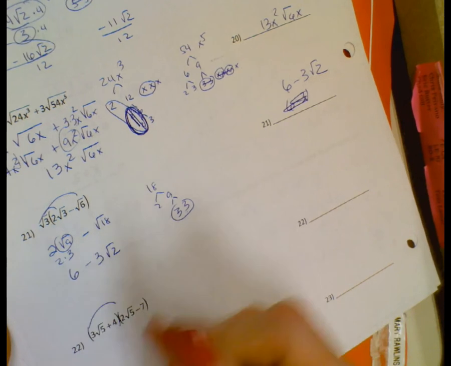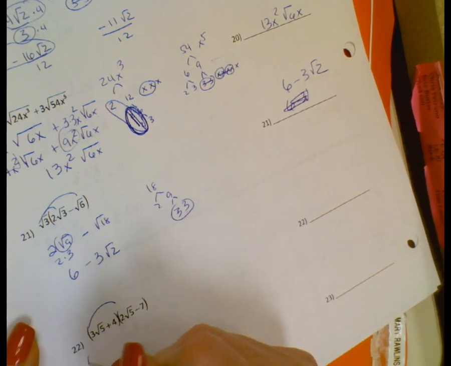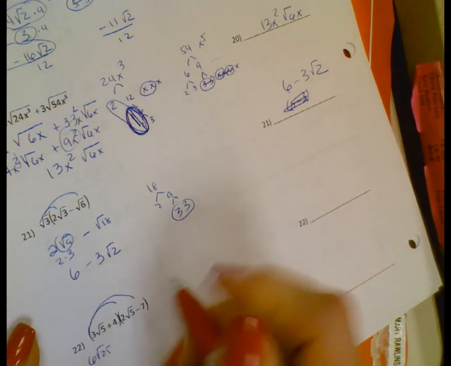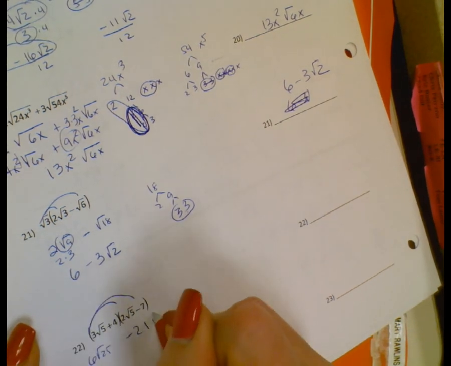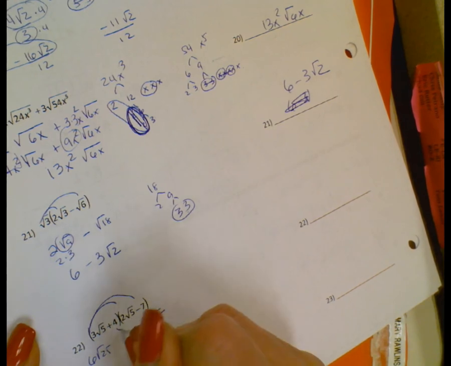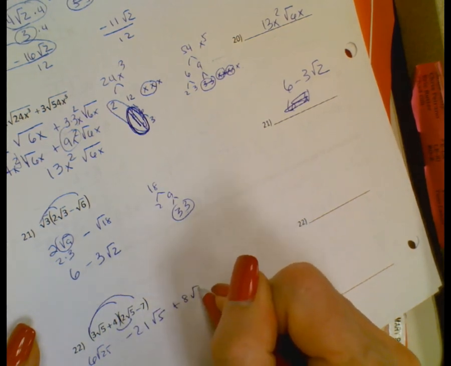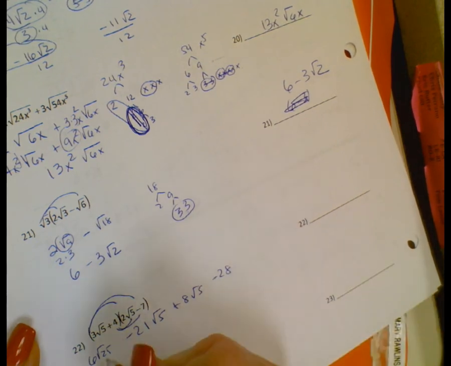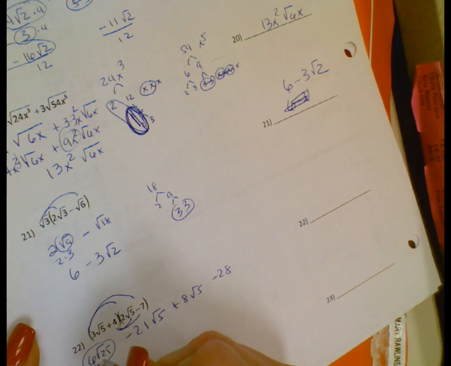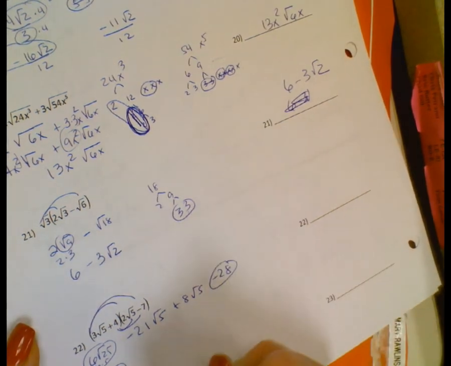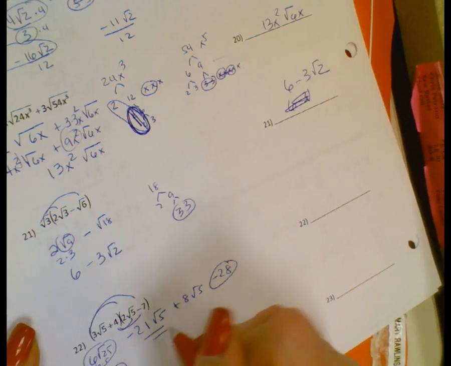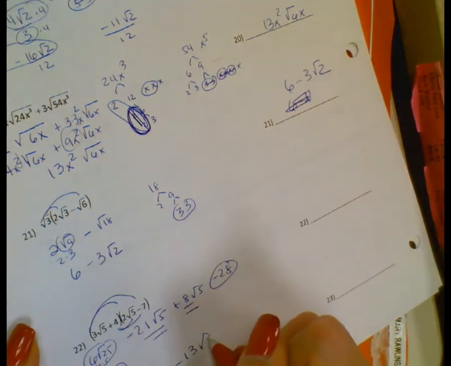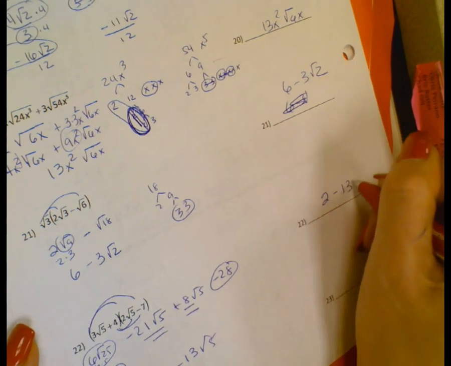And then if you distribute, FOIL, you get 3 and 2 is 6. Radical 5 and radical 5 is radical 25. That's your first product. Your outer product is negative 21 square root of 5. Your inner product is 8 radical 5 minus 28. So this is 6 times 5, or 30. So you have 30 and negative 28, which is 2. Then you can add these 2 to get negative 13 square root of 5. So it's 2 minus 13 square root of 5.